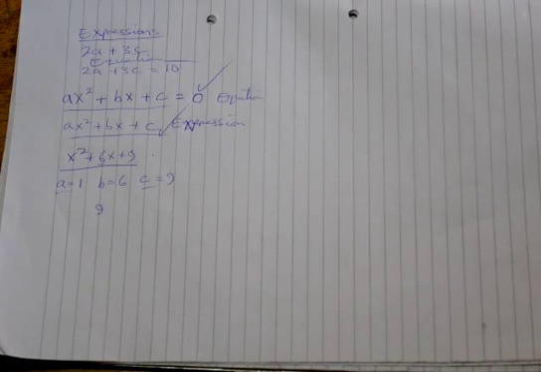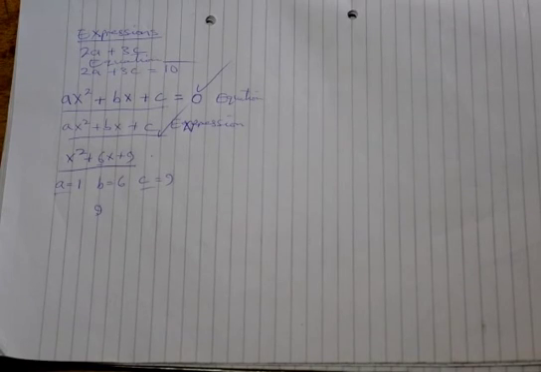Which are these two numbers? Factors of 9: 1 times 9, we have 3 times 3, 4.5 times 2, all those. But you realize that 4.5 times 2 will not give you 6 when you add them up. So we narrow down to what we had before, 3 times 3.